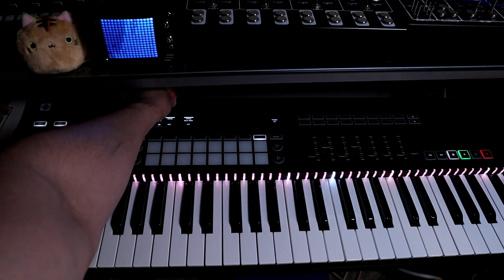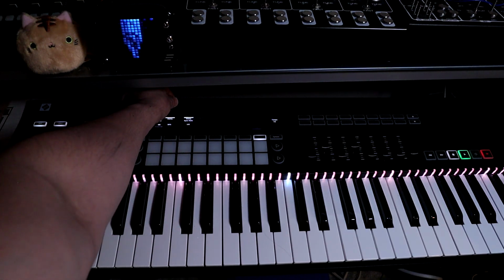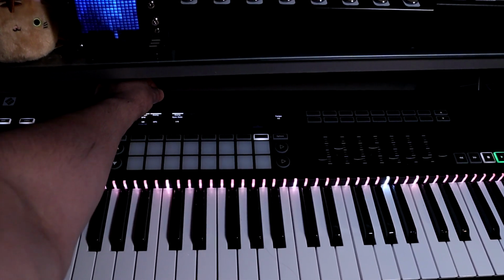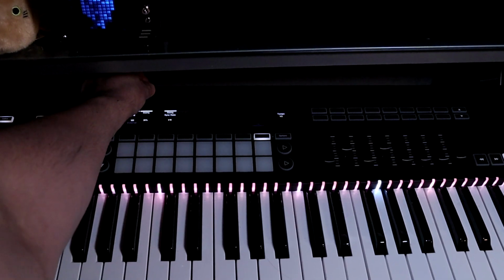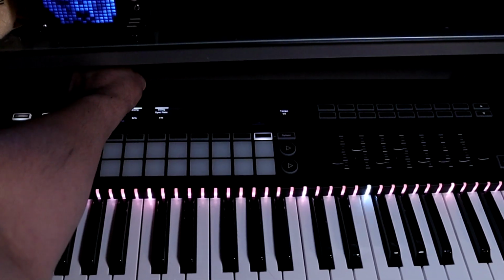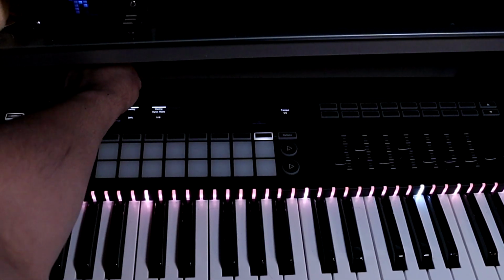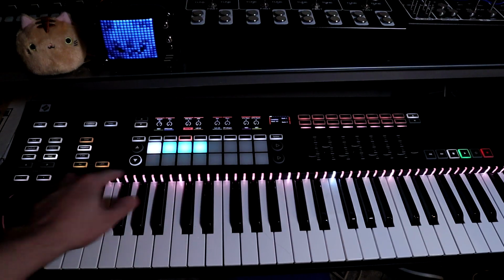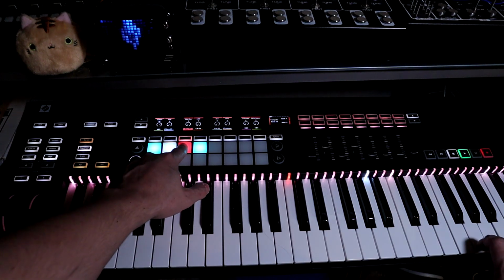Let's go back down. Now let's go under 50 and you can listen to the notes overlapping the other way. So I like that rhythm. Maybe add some more notes.